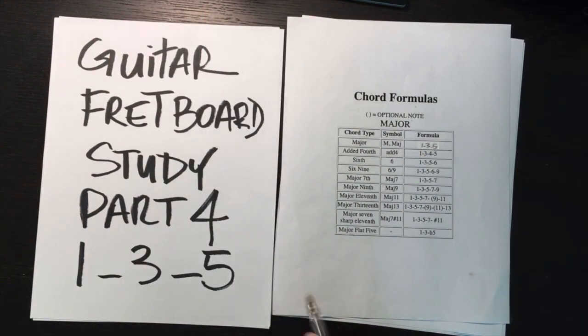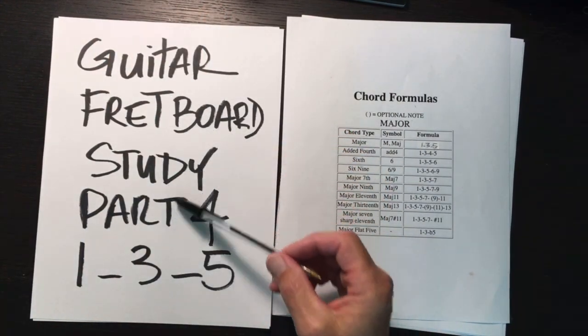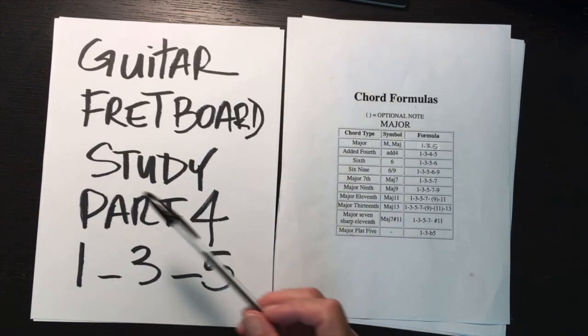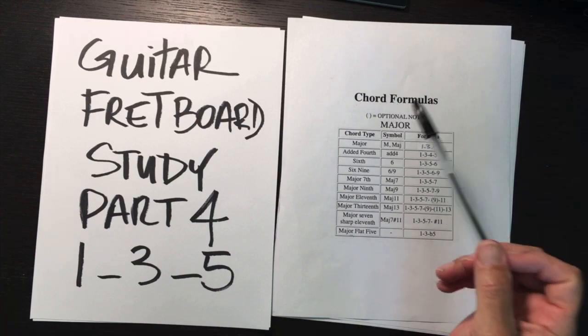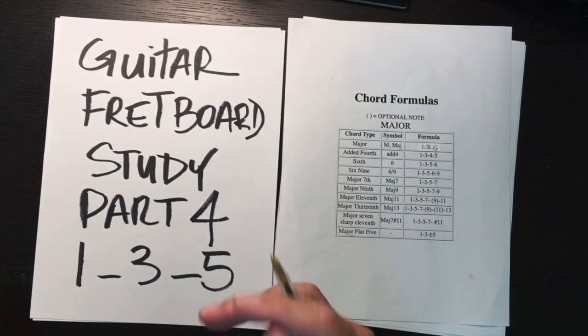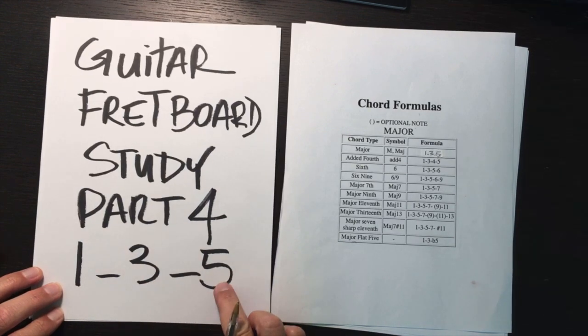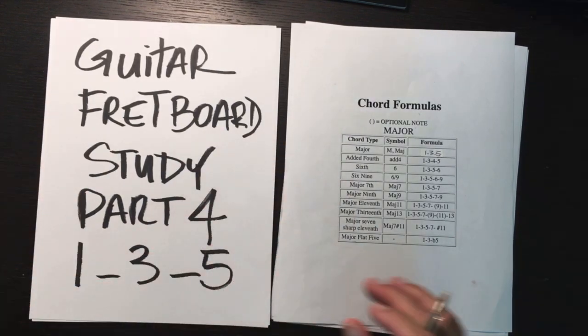Hello, welcome to part 4, guitar fretboard study 135 for the major chord formula. Study of how the 1, the 3, and the 5 relate to each other.